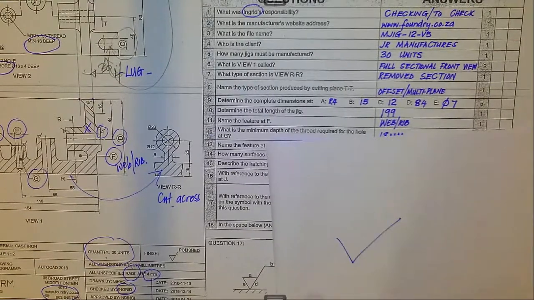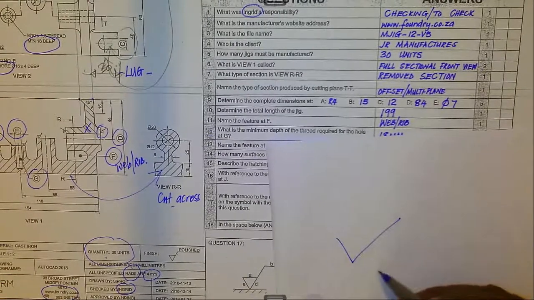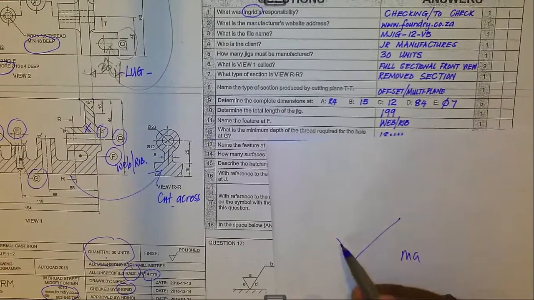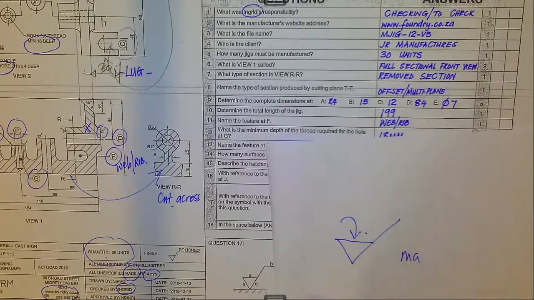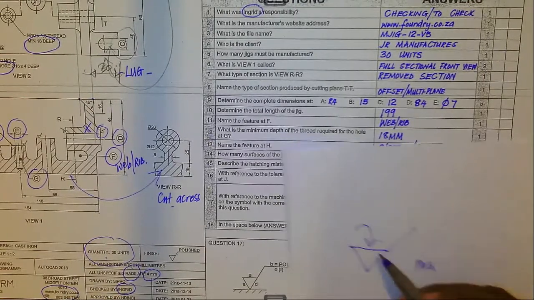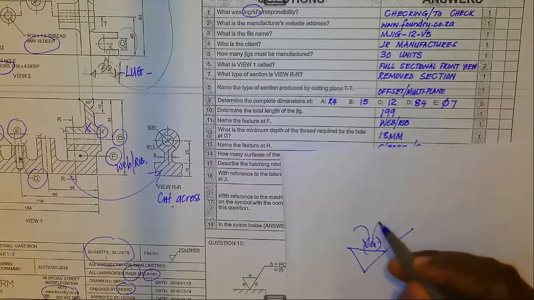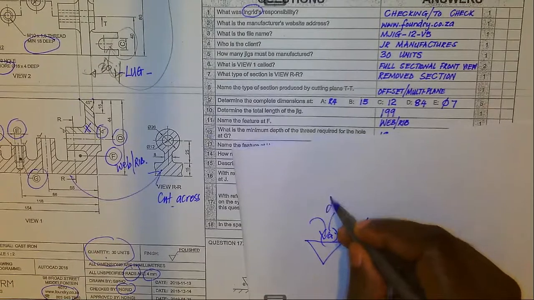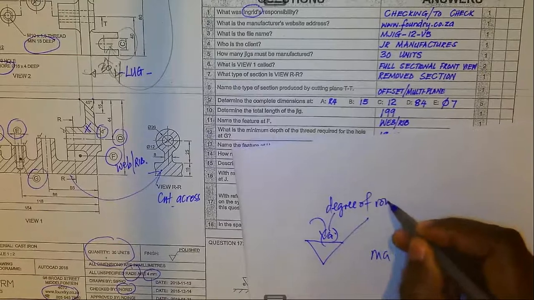If there is no additional information, it's basically saying machine. But the moment you see something like that, which means there is additional information which is required, and in most cases, if you look at A there, that's where you would state the degree of roughness in terms of finish.